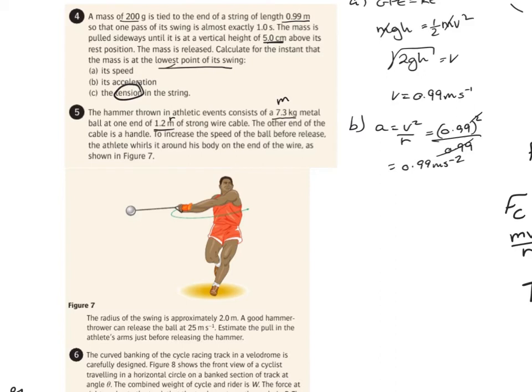So he's moving in circular motion. So we straight away know that we need to analyze circular motion. The radius of this one is approximately 2 meters. Okay, so that was not the radius, that was just the length of it. A good hammer thrower can release the ball at 25 meters per second.